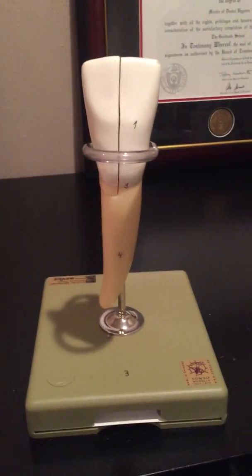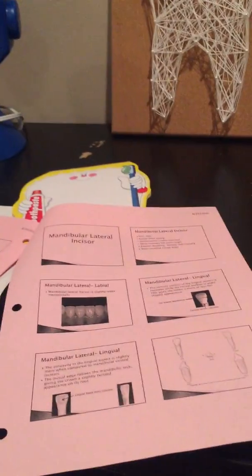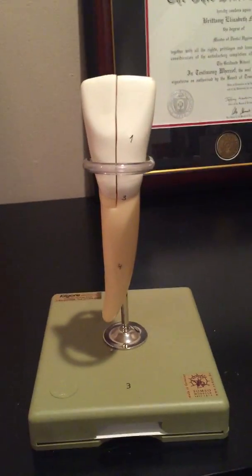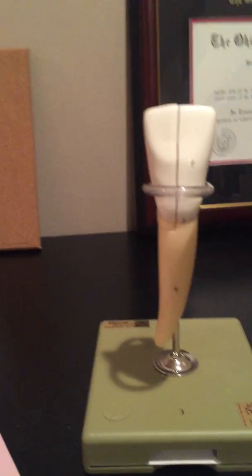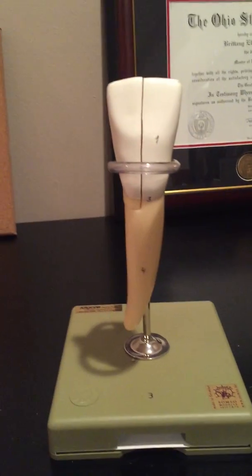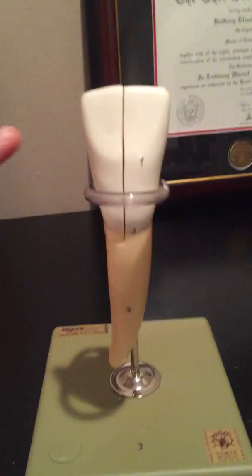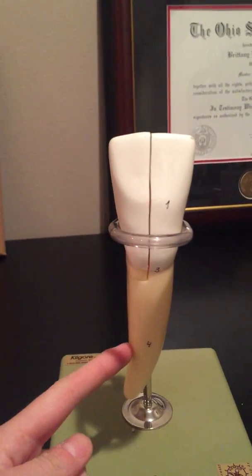All right, so I'm going to quickly talk about the incisors for you guys. I have my PowerPoint just like you have, and I have a large model. This is actually a mandibular lateral incisor. Most of the anatomy that I can point out on this tooth is going to be present on all incisors, maxillary and mandibular. First thing we can say, we have the crown, we have the single root.